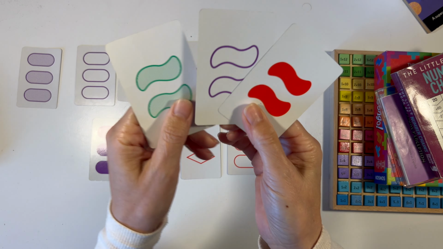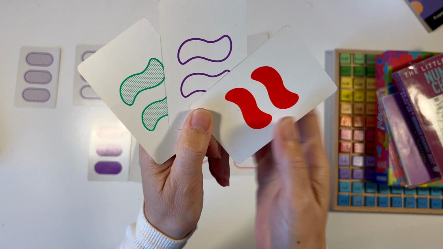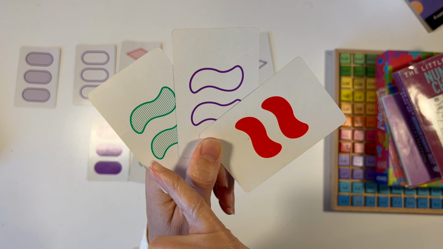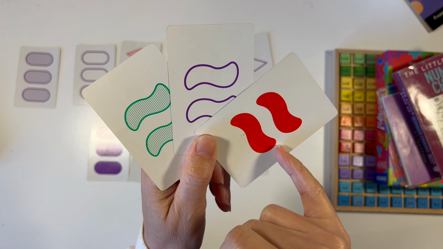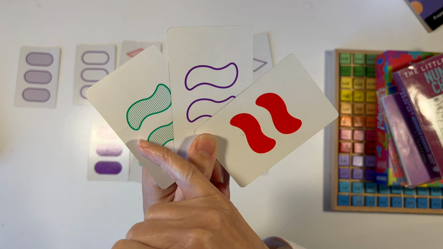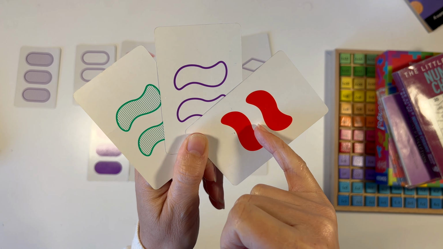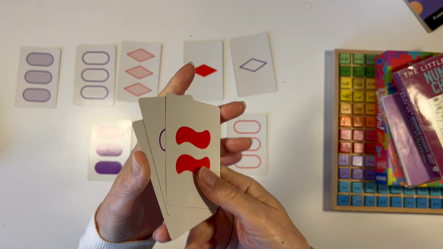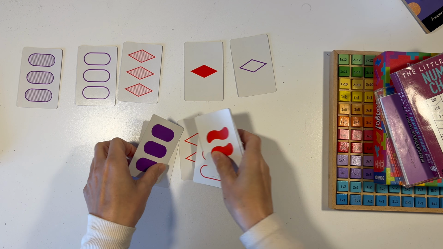But if I use this one, now we have all 3 of them the same number. We have all 3 of them the same shape. Doing good. All 3 of them different colors. Great. All 3 of them different shading. Great. This makes a set. So that's how you play this game.